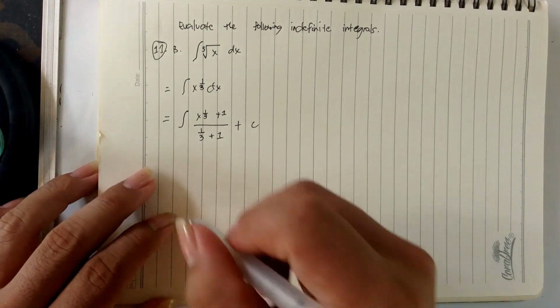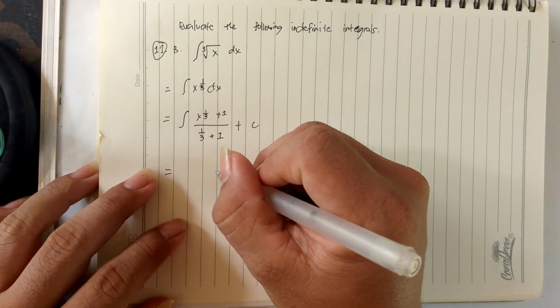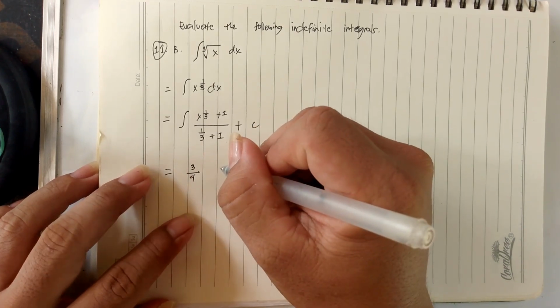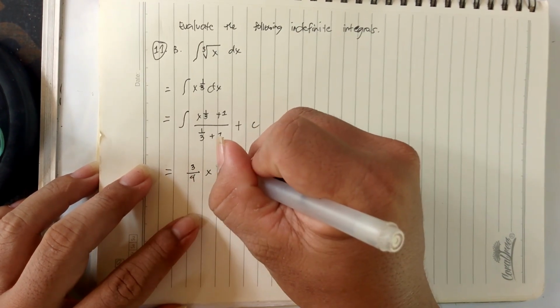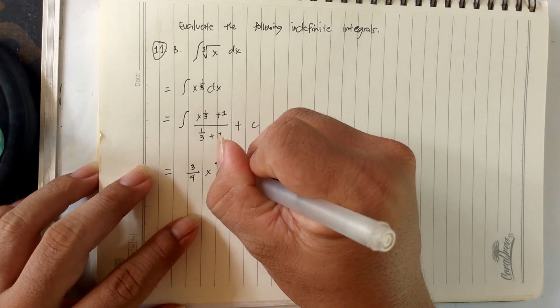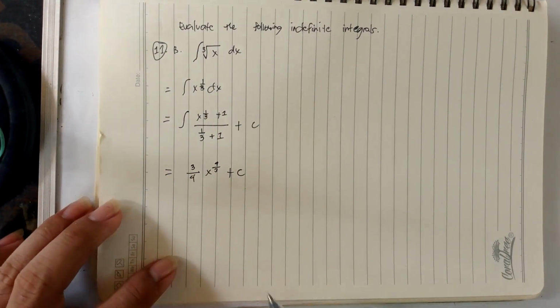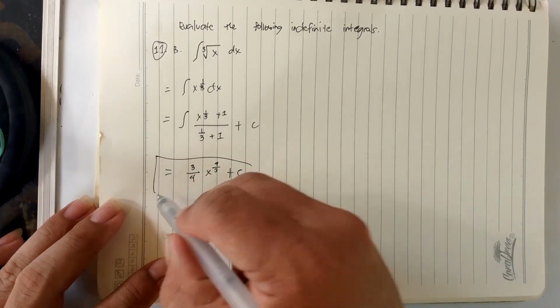So to simplify, the final answer is 3/4 x to the power of 4/3 plus C. So mao ni ang final answer.